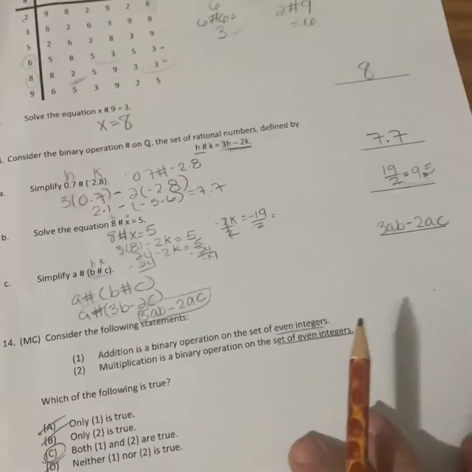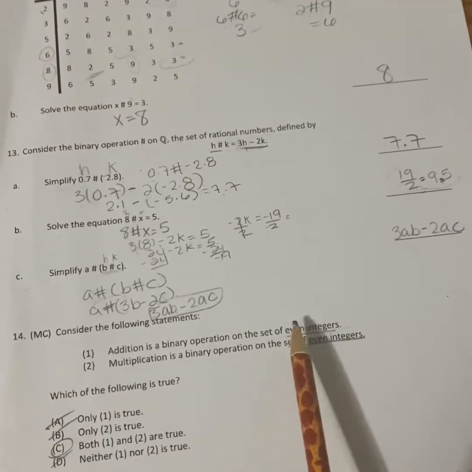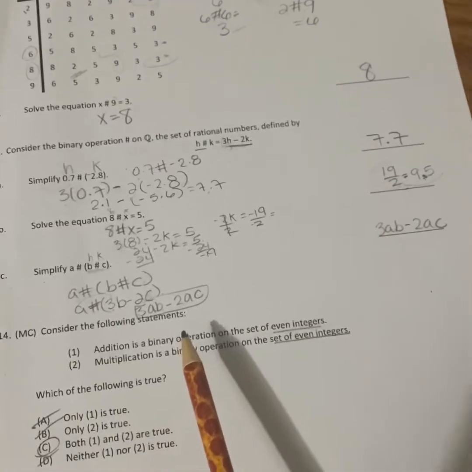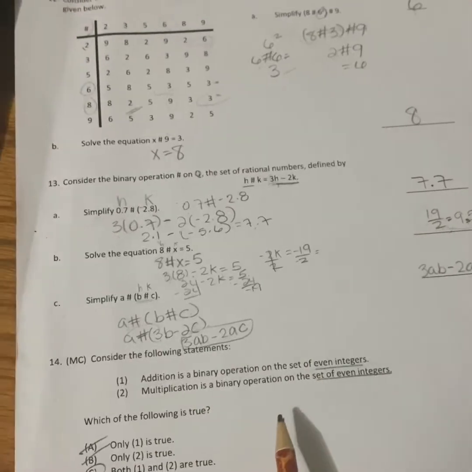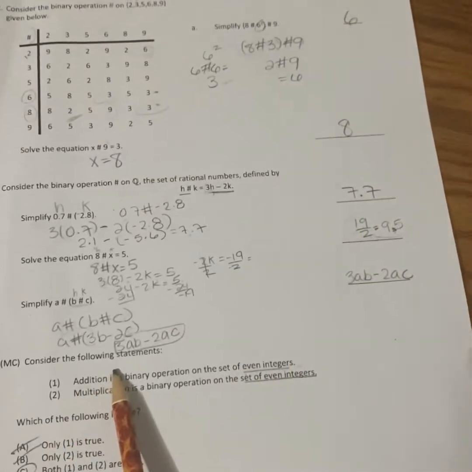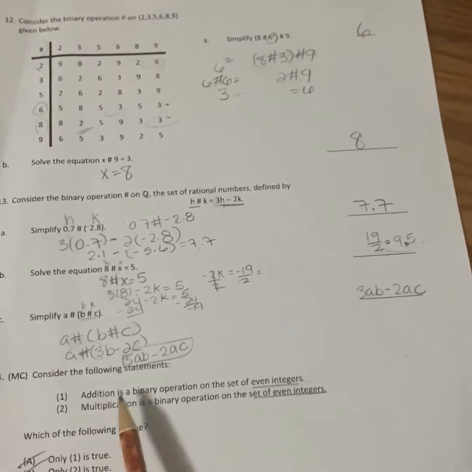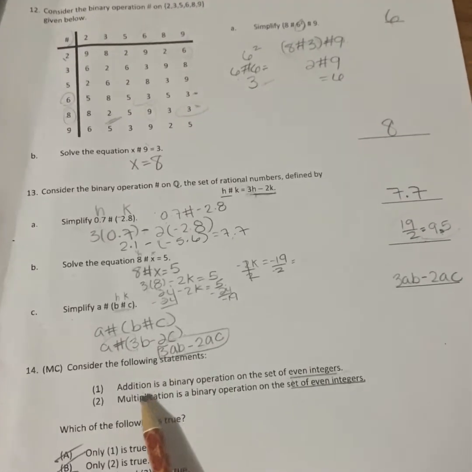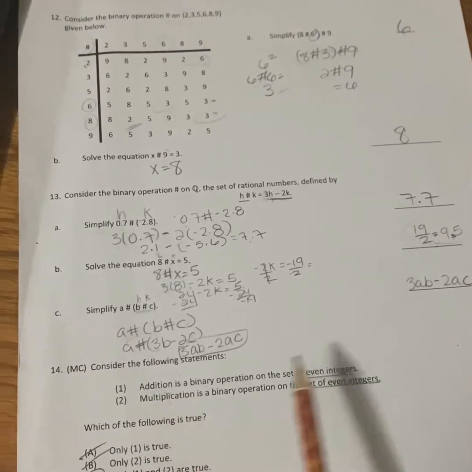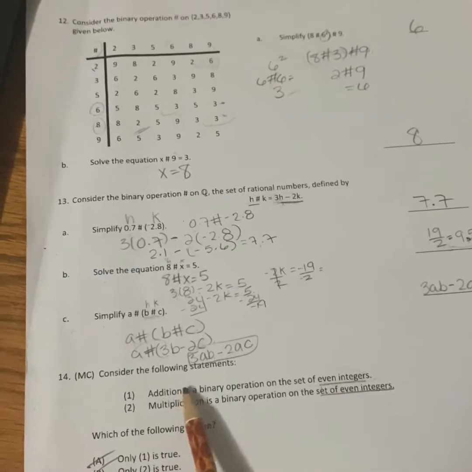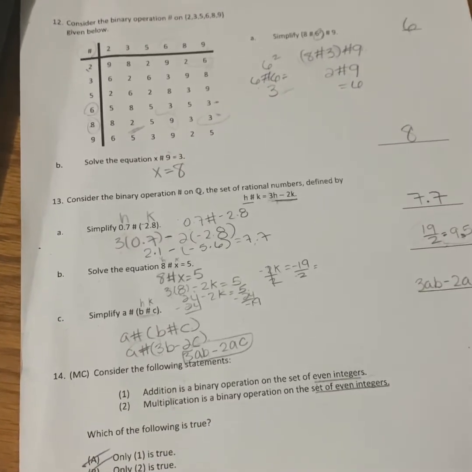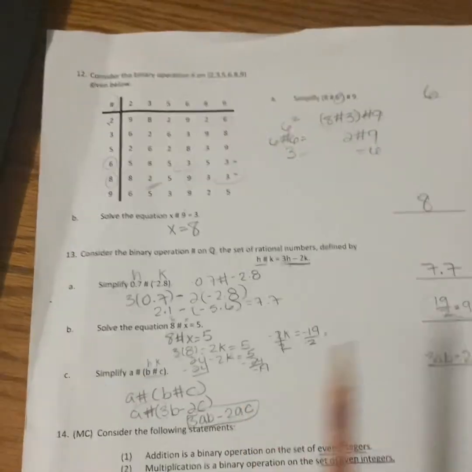Because on prime integers, addition is not. So I just figured out that on prime integers, addition was not a binary operation, and multiplication was also not. So I was like, okay, if prime integers was not under addition, on the even integers it should work on addition. So basically for me, both 1 and 2 are true.